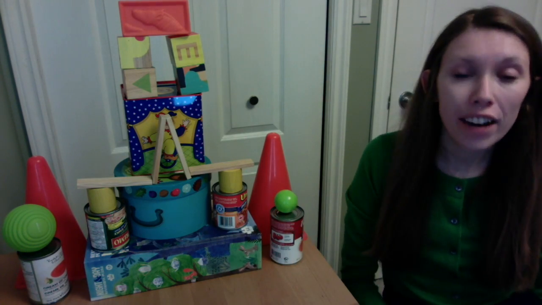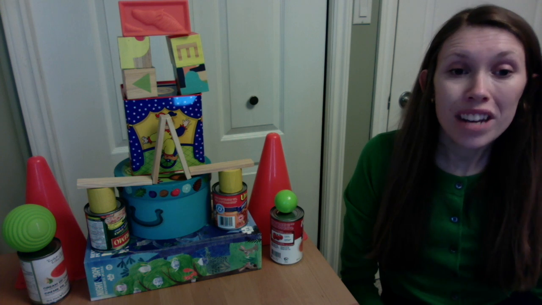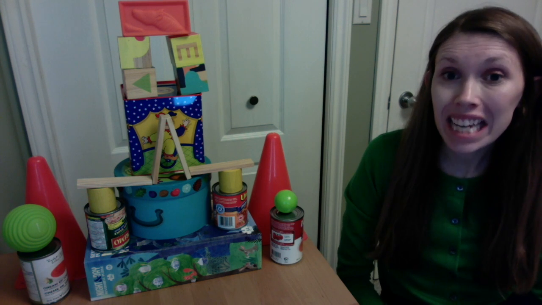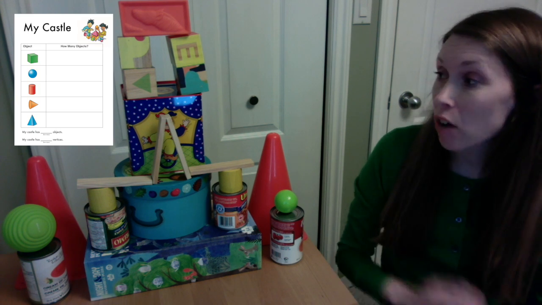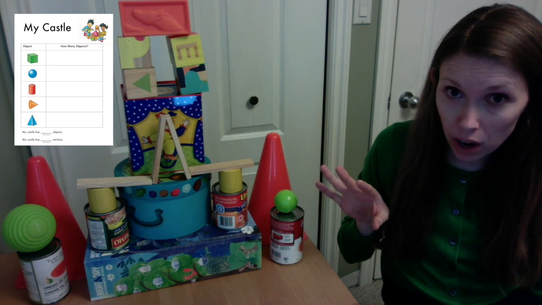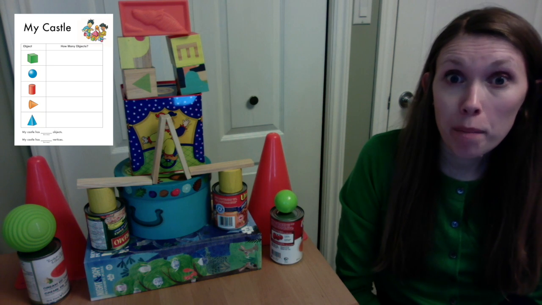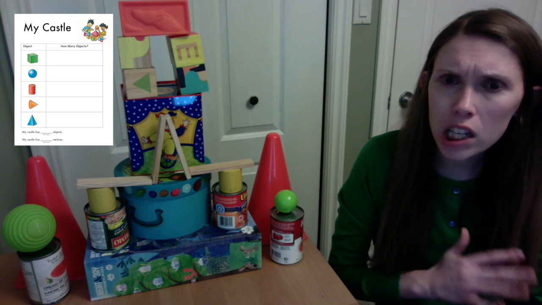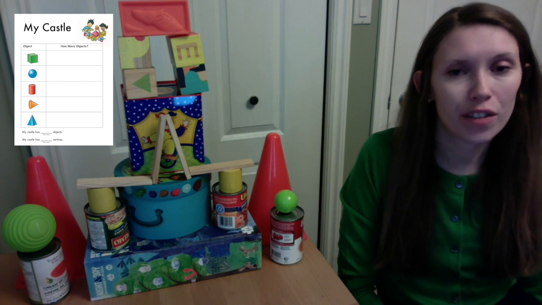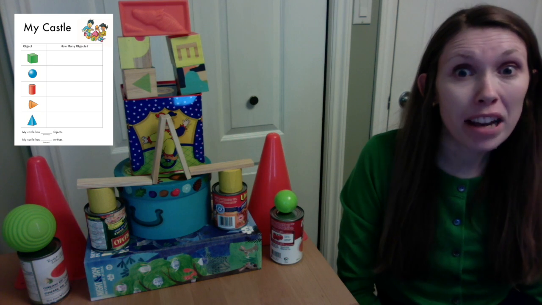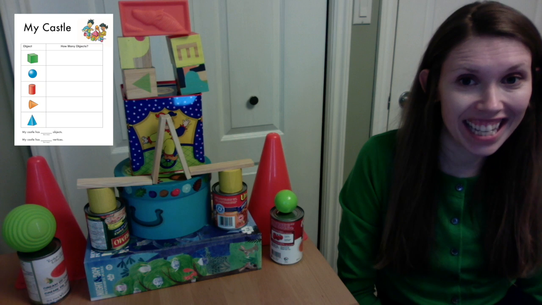Ta-da! All right, there's my castle. So now I'd like you to go through and take a look at the worksheet and count how many of the different objects you have, and then I'll ask you to fill out a bit of information about how many vertices, edges, faces those different 3D objects have. And then make sure to take a picture of your castle so I can see it.